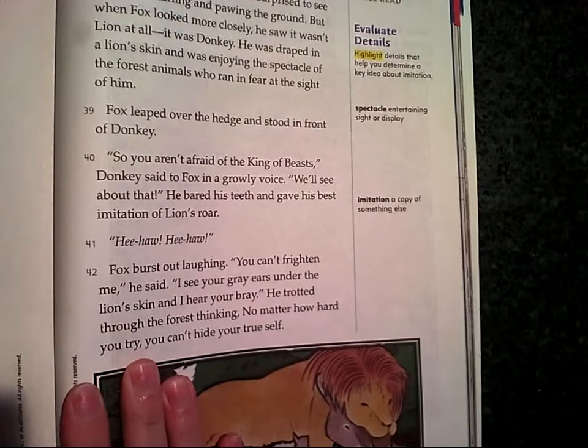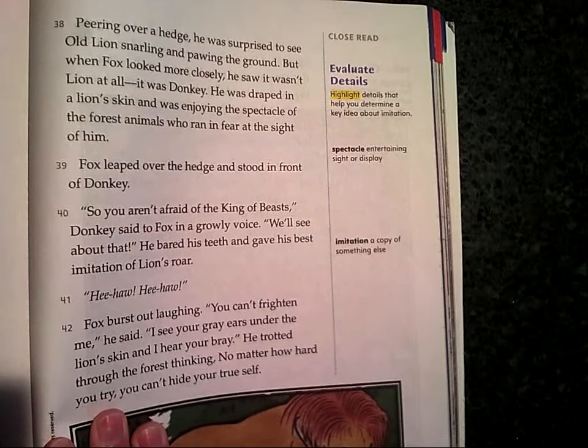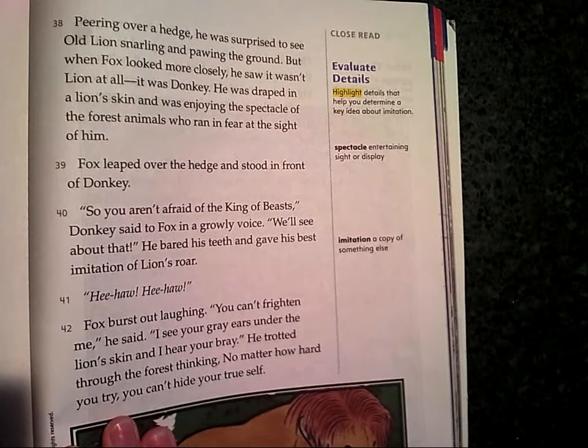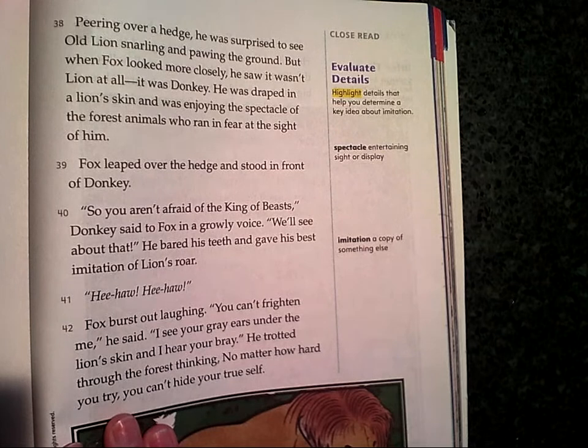Peering over a hedge, he was surprised to see Old Lion snarling and pawing the ground. But when Fox looked more closely, he saw it wasn't Lion at all. It was Donkey. He was draped in a lion's skin and was enjoying the spectacle of the forest animals who ran in fear at the sight of him.